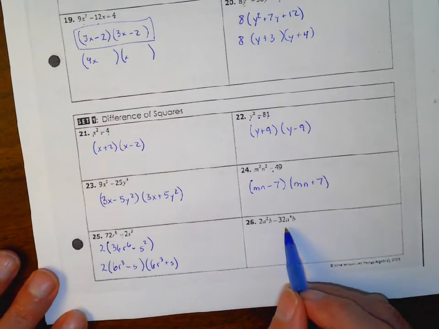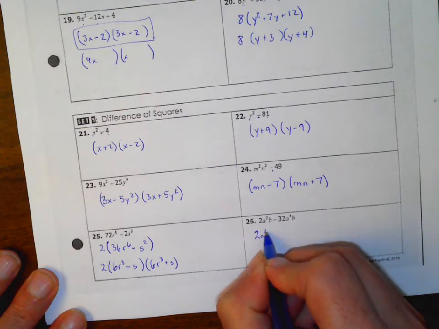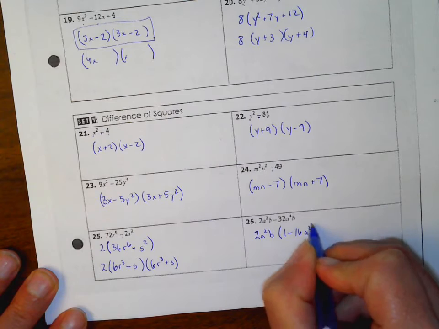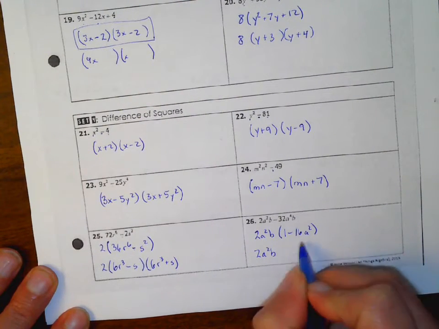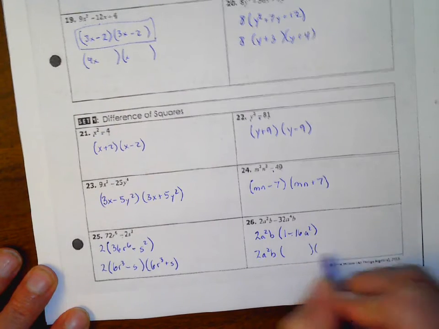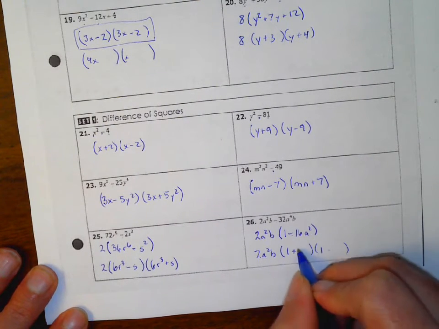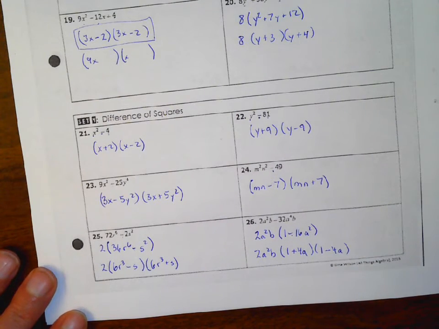And the last one here, we can factor out a GCF of 2a squared b. Okay, and then this is a difference of two squares. 1 times 1 minus 4a times 4a. Okay, so that's that worksheet.